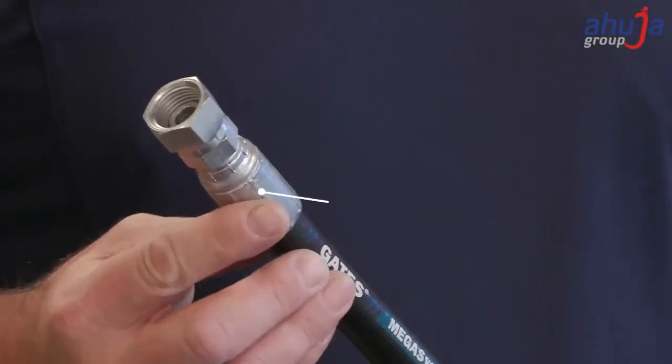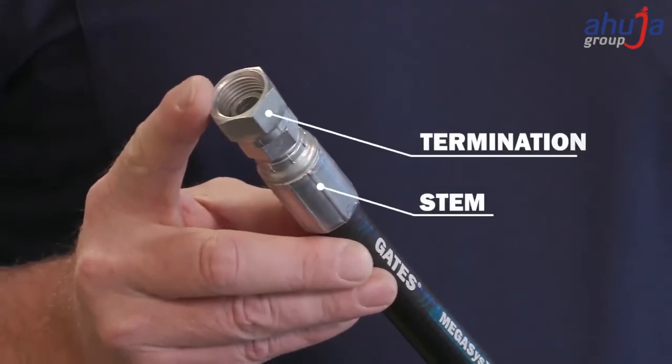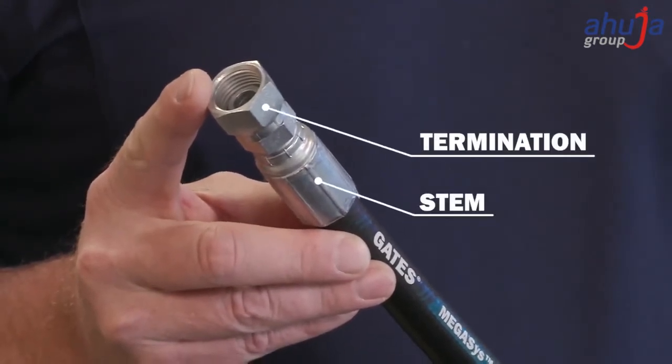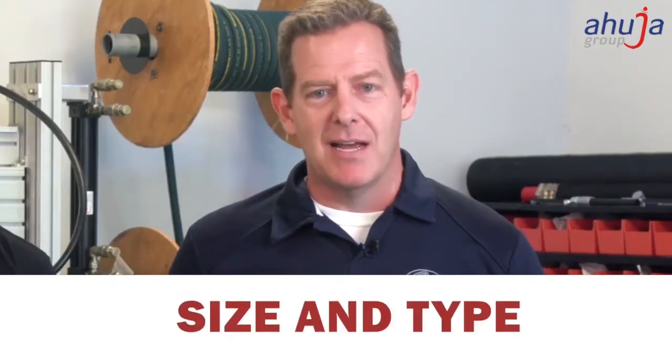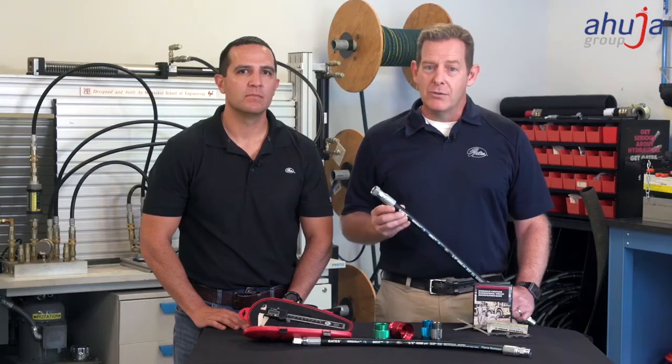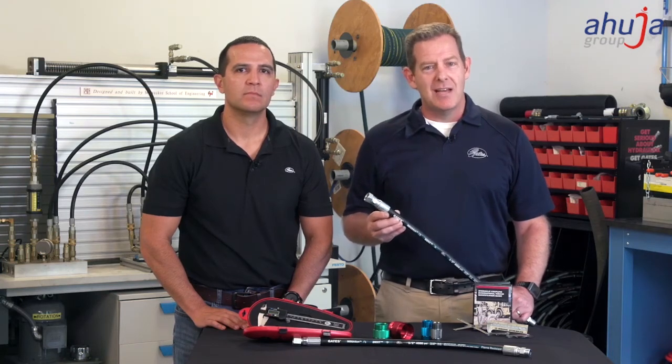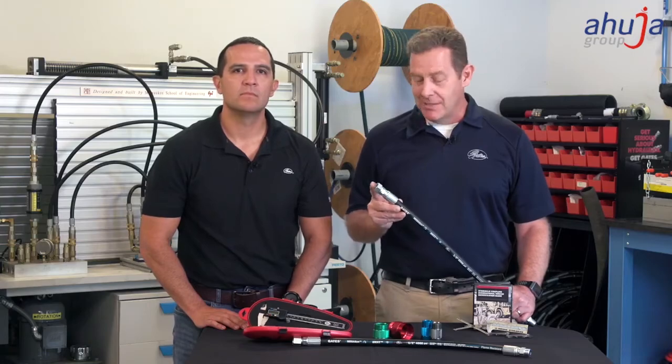When you look at the coupling anatomy, there are two parts: the stem that goes into the hose and the termination that goes into the port or the adapter. Both are described by size and type. Once you know your hose, then you know your stem, size, and type. For example, wire braid hose uses wire braid couplings. For today's discussion, we're going to be focusing on the termination, size, and type.